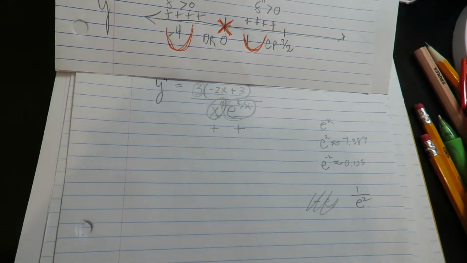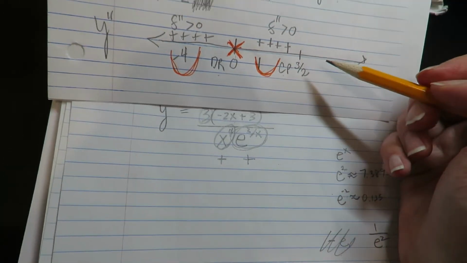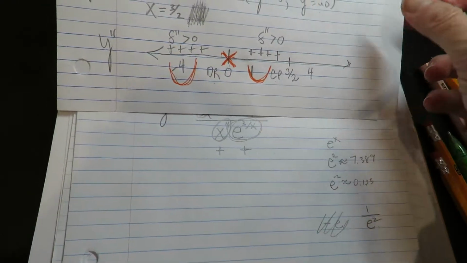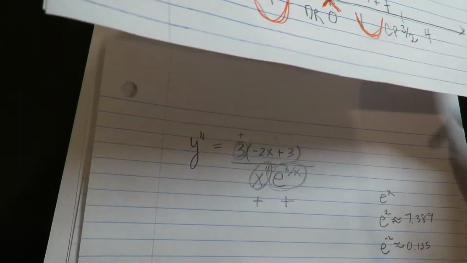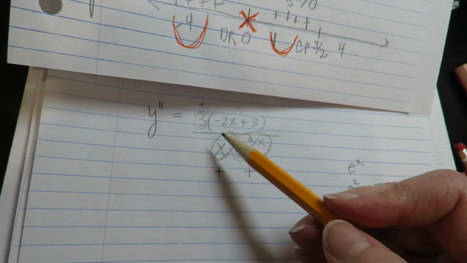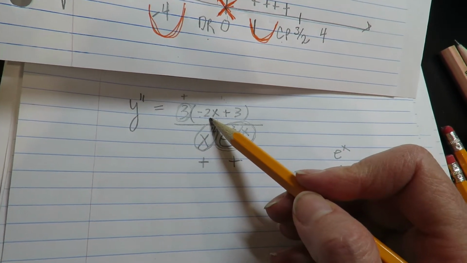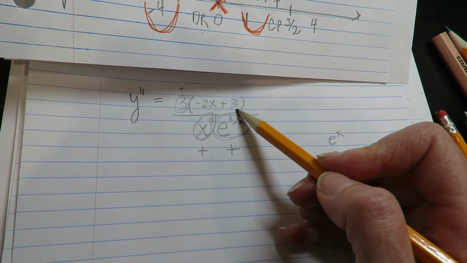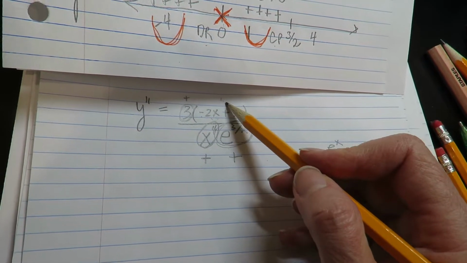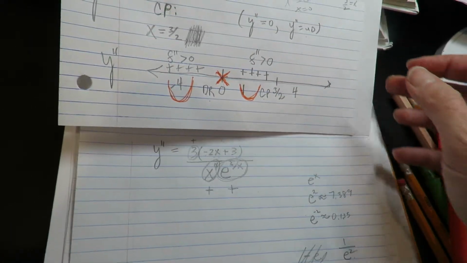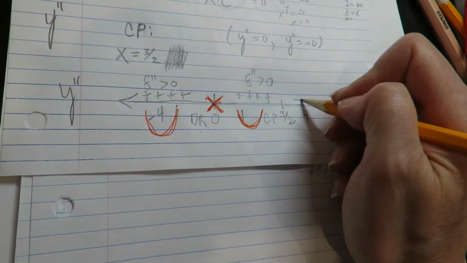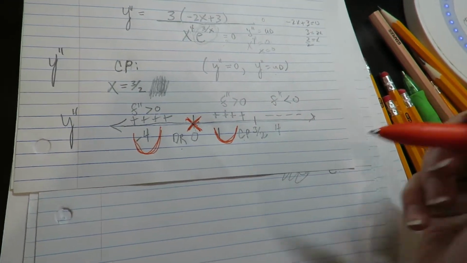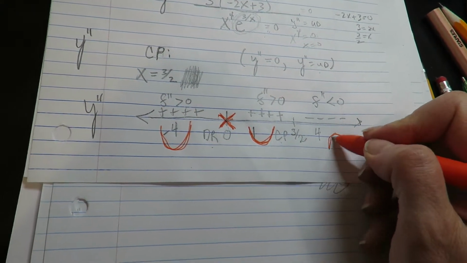All right. This is 3/2, so I'm going to put in something like positive 4 over here. If I put in positive 4, negative 2 times positive 4 is negative 8. Negative 8 plus 3 is negative 5. So this is negative. A negative times a positive divided by 2 positives is negative. All right, that means that this one is concave down.